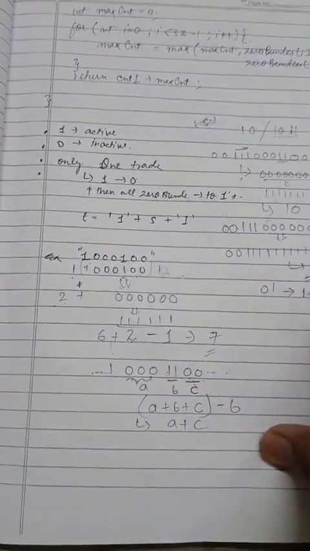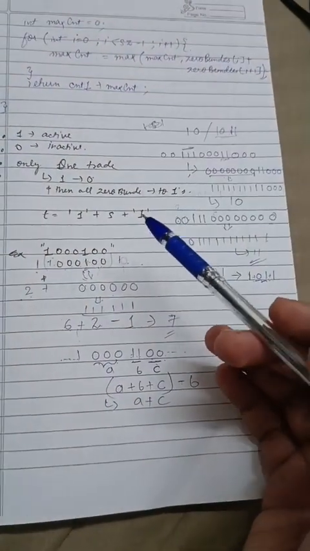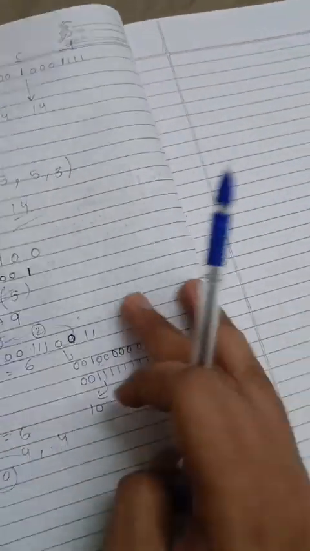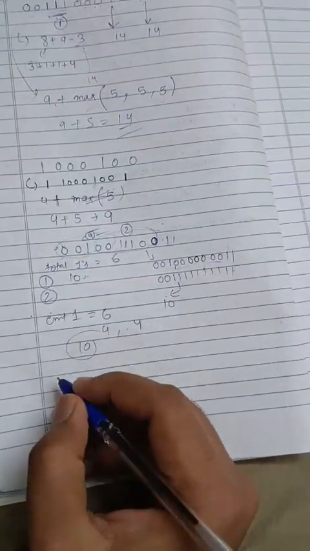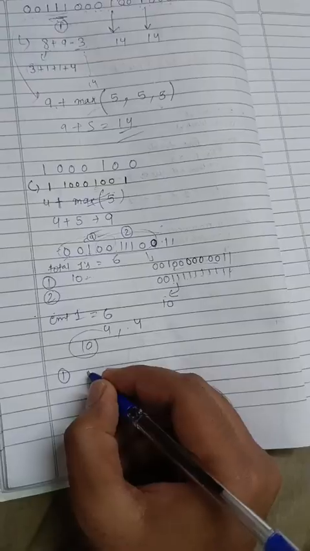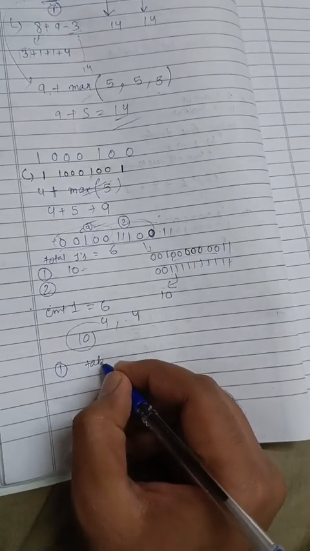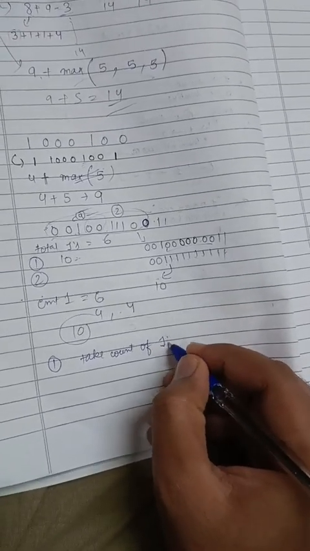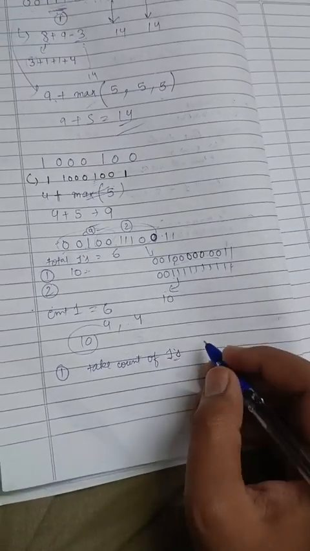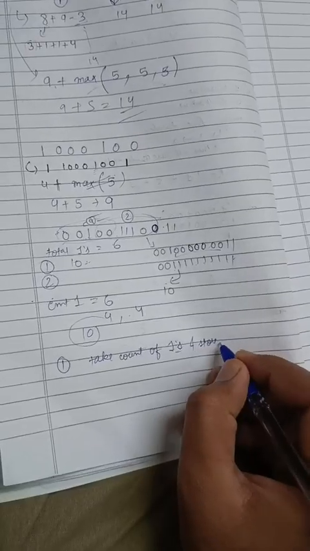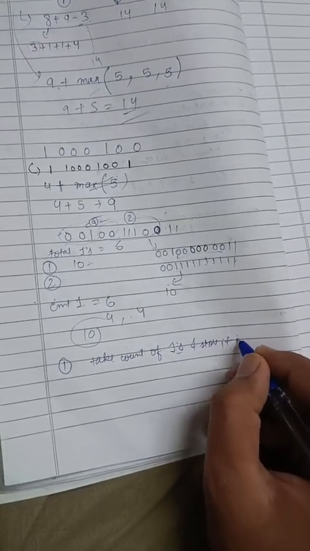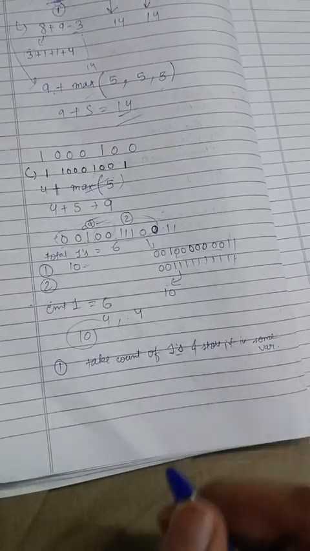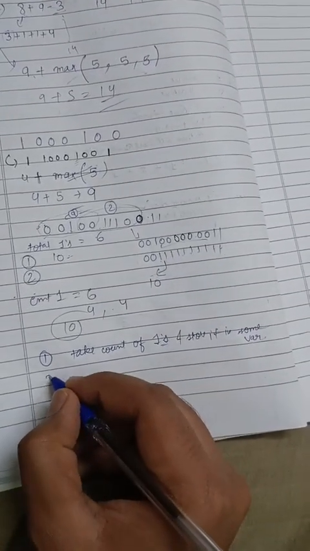So how can I do this? As you already know what I was trying to do here, let me write the steps you will do. First, take the count of ones, the total count of ones, and store it in some variable. Your first step will be like this.